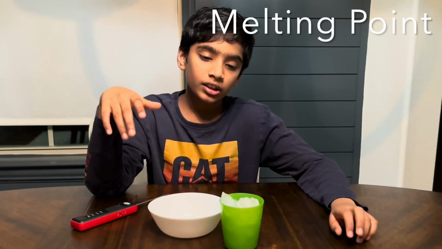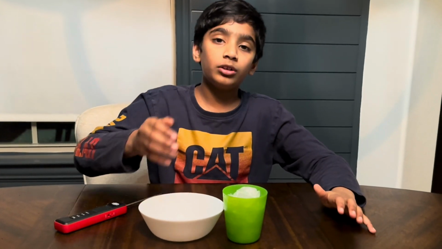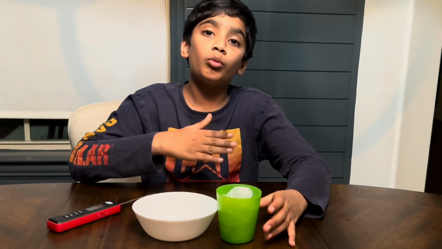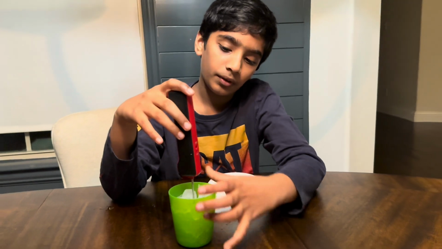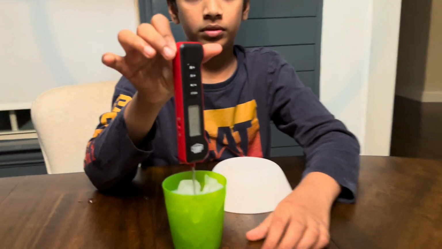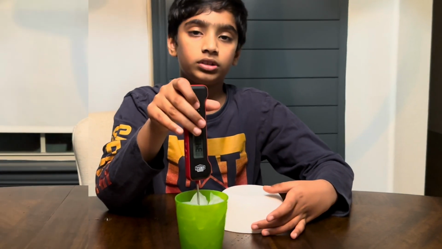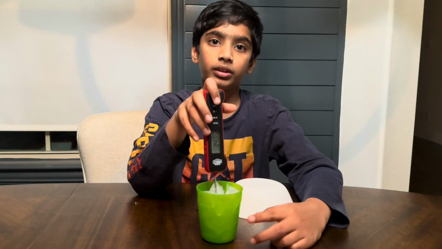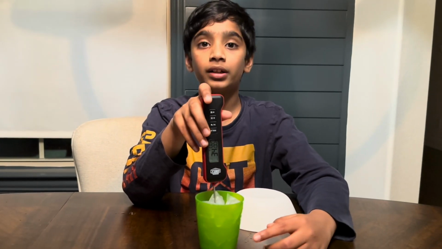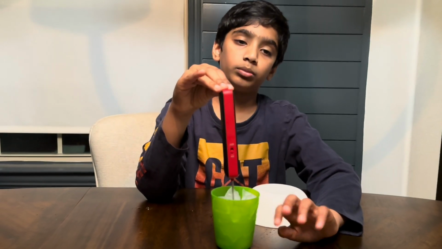We're going to check the melting point of water. The melting point is when ice melts and becomes water. So you can see here the ice is melting, and the temperature is a little bit above 32. And so this is called the melting point of water. So melting point is nothing but a solid becoming a liquid. And for water, the melting point is just a little bit above 32. The freezing point is 32 and below 32.